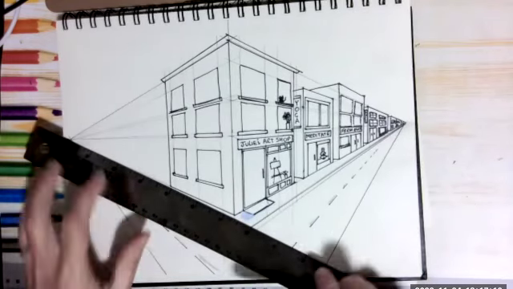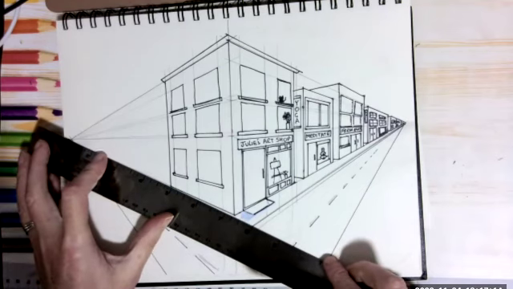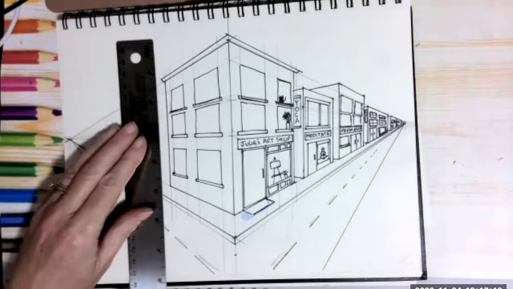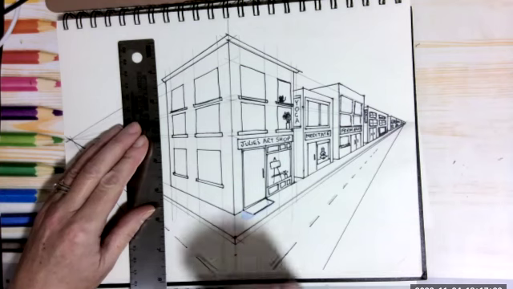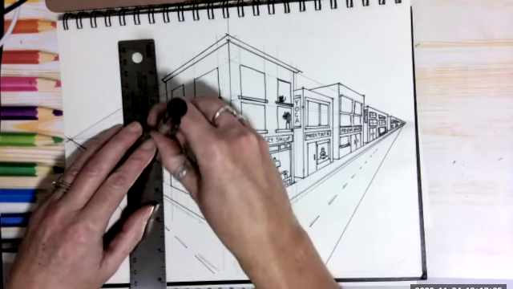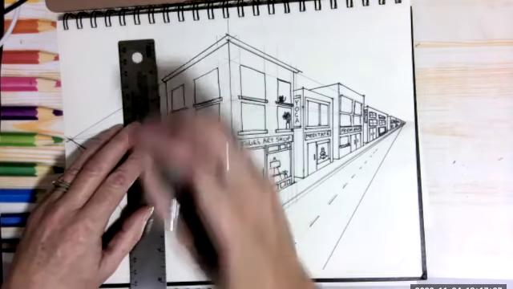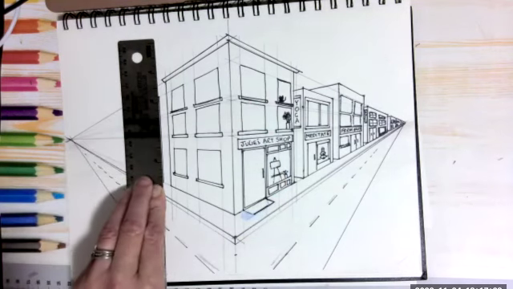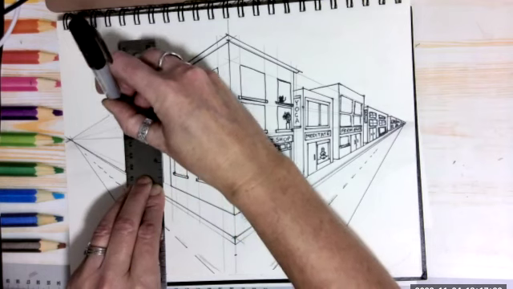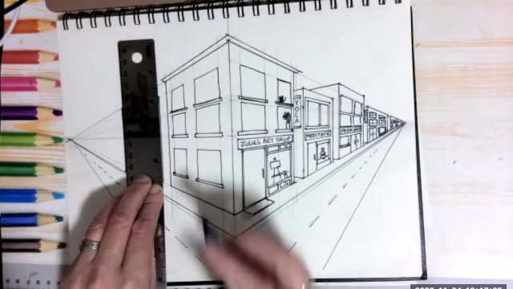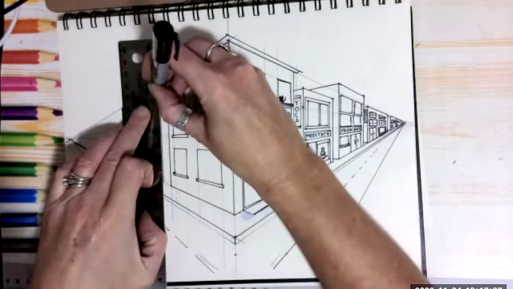Yeah, I almost have to erase. I get confused with all my lines. You're not the only one. Yeah, I find the guidelines sometimes are not helpful.